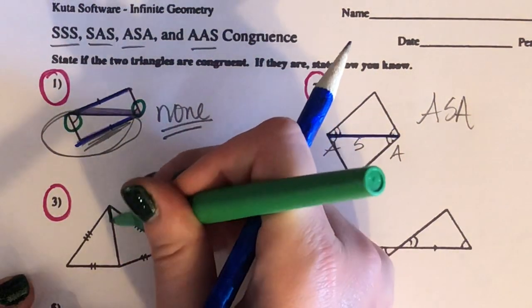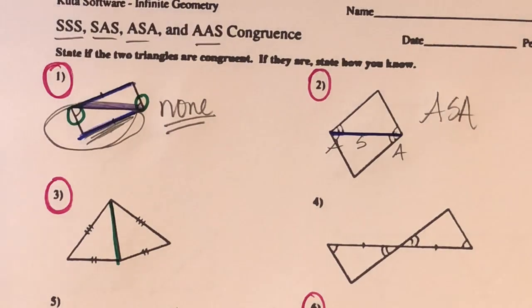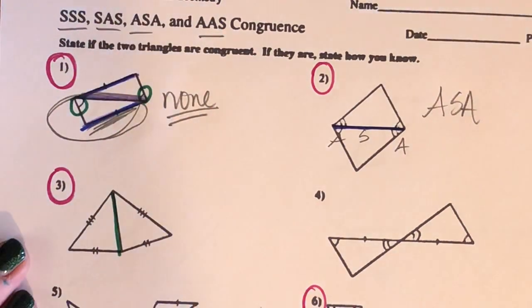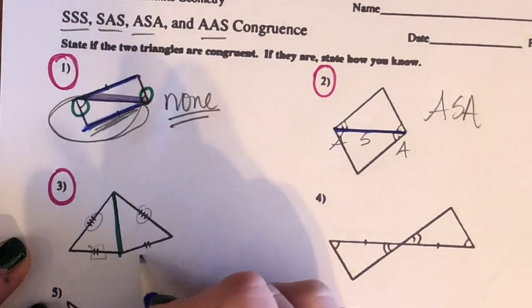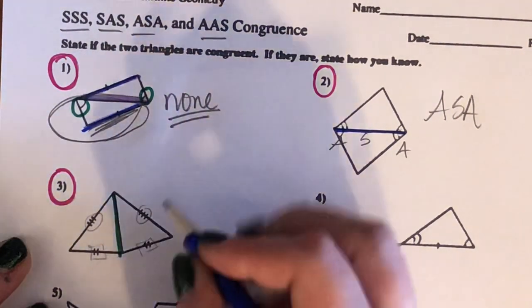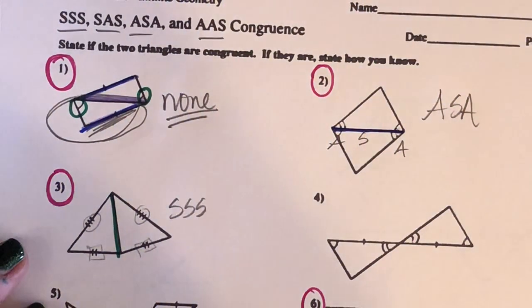All right, number 3, we've got that shared side. These are my favorite ones because I have a side, and a side. 3 sides corresponding, 3 ticks, 3 ticks, 2 ticks, 2 ticks. And then that one in the middle, we've got side, side, side.